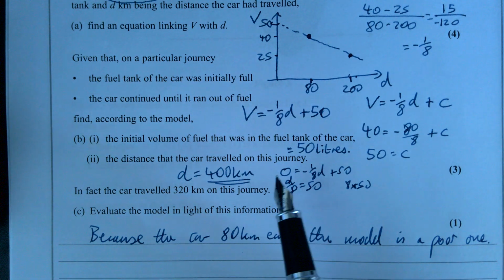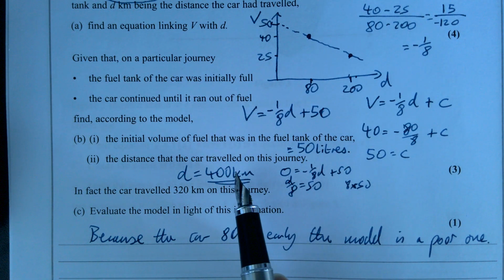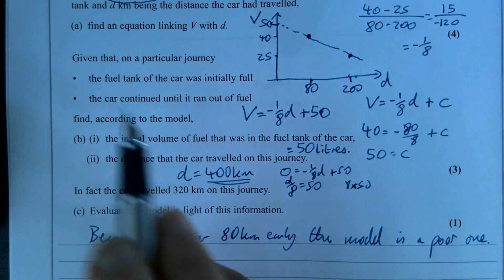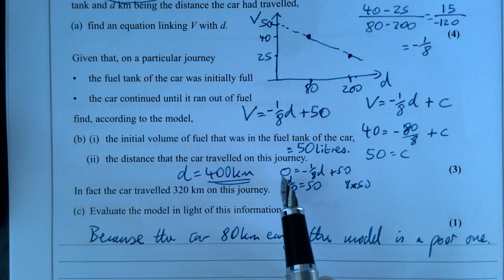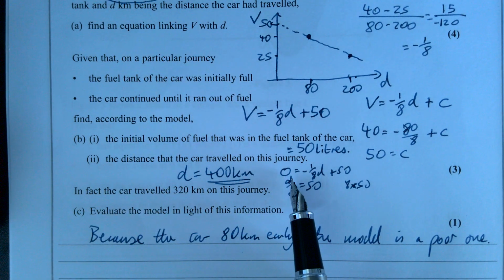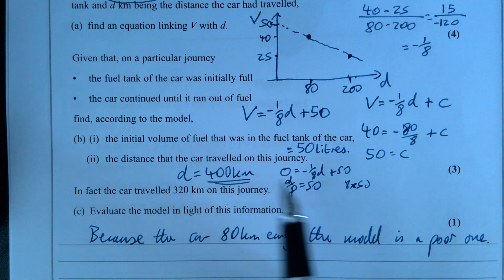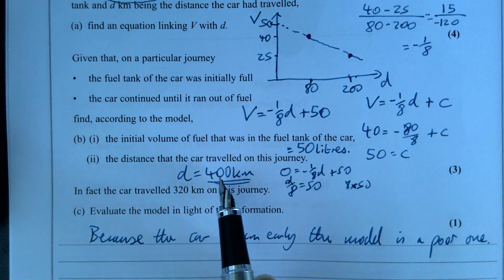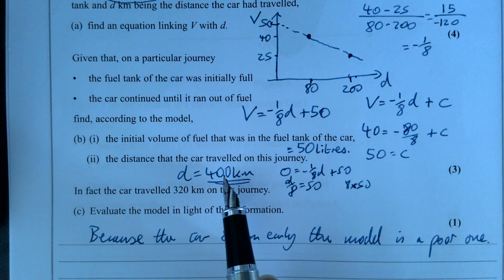I think I'd got as far as thinking about this bit, till it's run out of fuel. So if we say we've got no fuel in the tank and solve that equation, 8 times 50 gives us 400 kilometres as far as it should go.